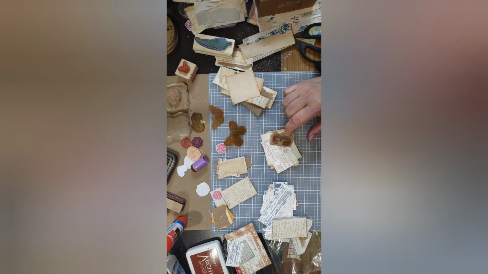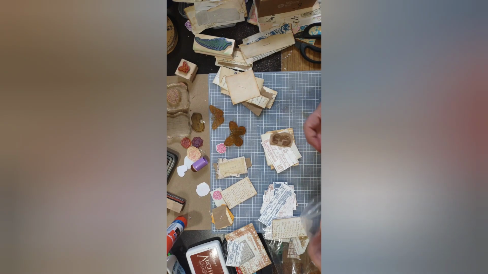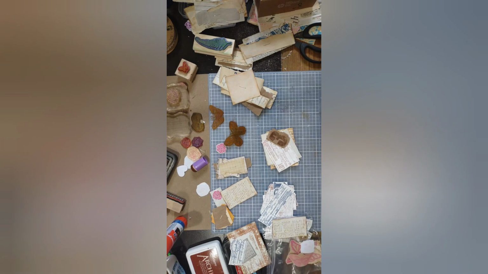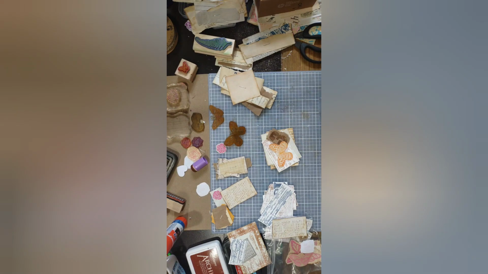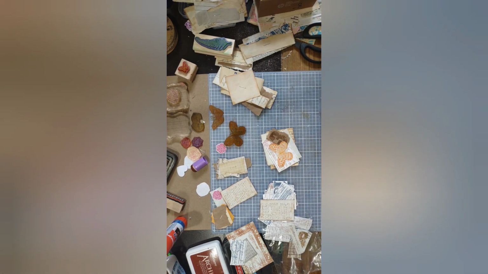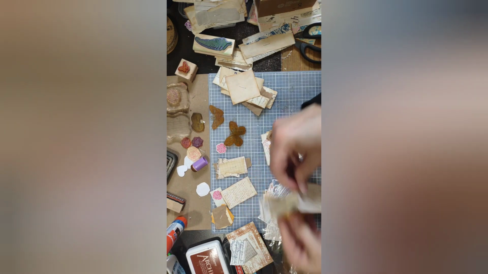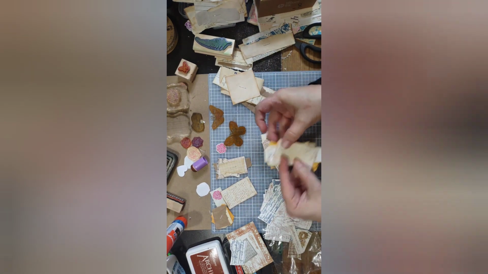This is what I mean, like you are in ways adding more layers to it. But I do like the way that looks so far. But I think we need a fussy cut butterfly on it. There. This is all stamped images. And now I'm going to fix this one. That one I goofed on. I'm putting that on it.